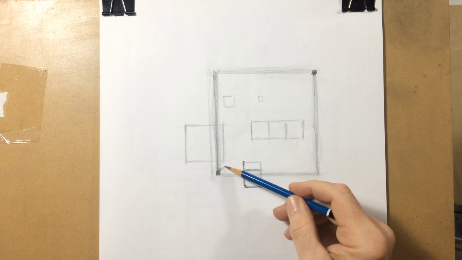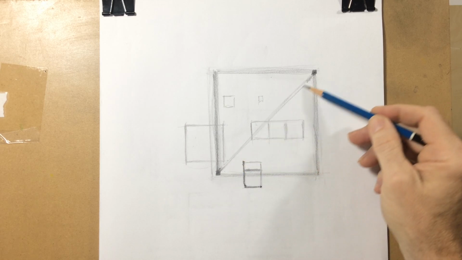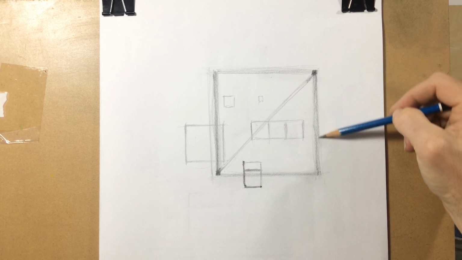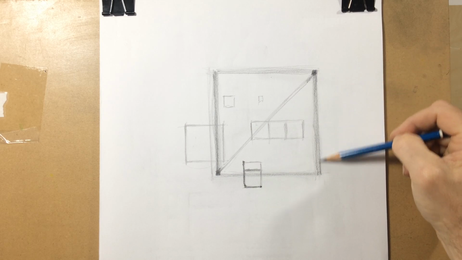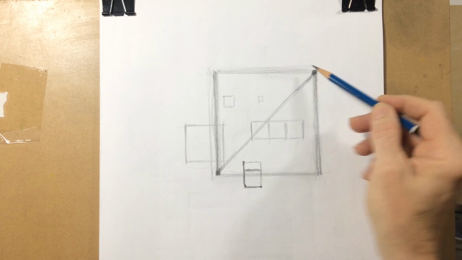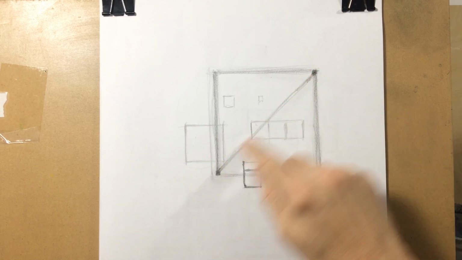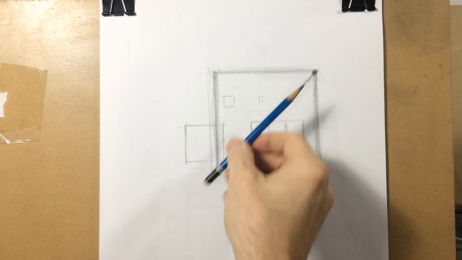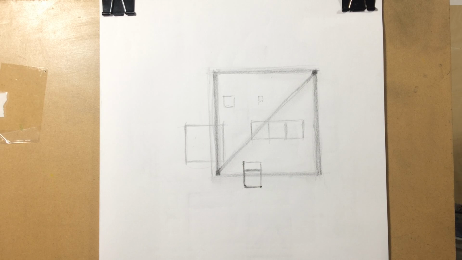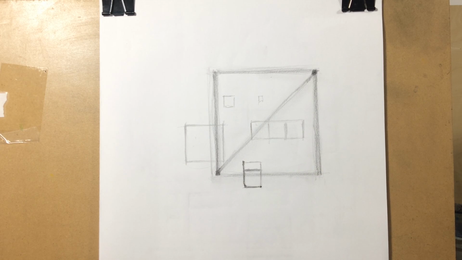And I'm also going to be using the idea that the diagonal line that would connect two opposite corner points will be at the same tilt regardless of the overall size of the square. And this is all assuming that I'm talking about rectangles and squares straight up and down.